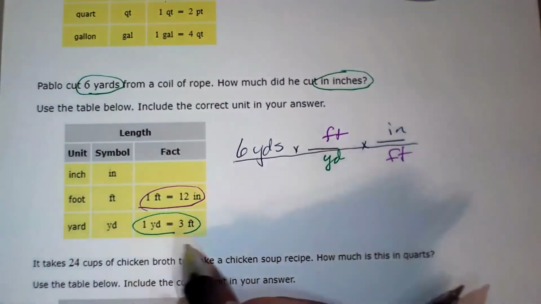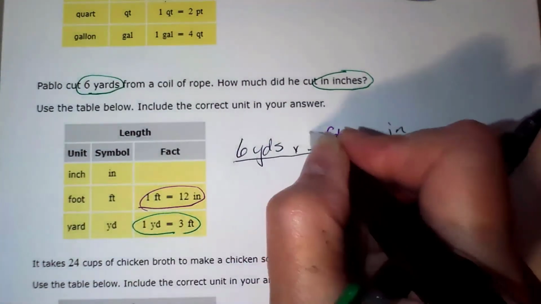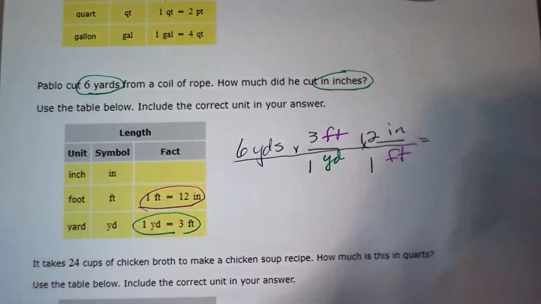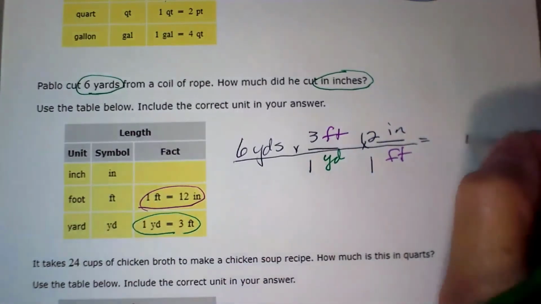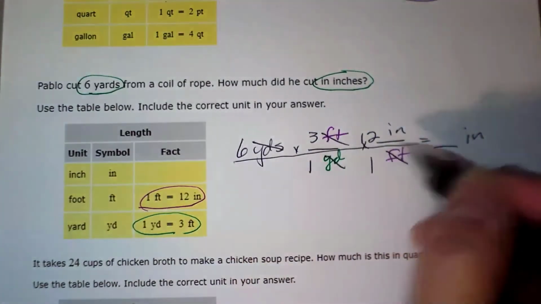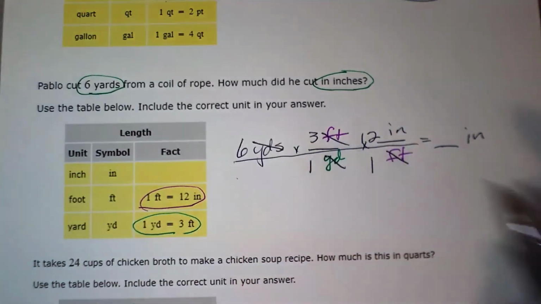And when I look here, I have 1 yard is 3 feet, 1 foot is 12 inches, and that's going to leave me ending up with inches, which is what I want. Yards cancels, feet cancels, so I have 6 times 3 times 12.